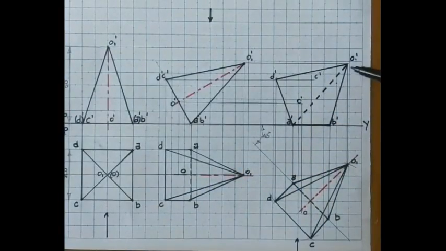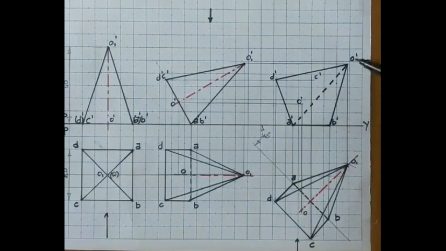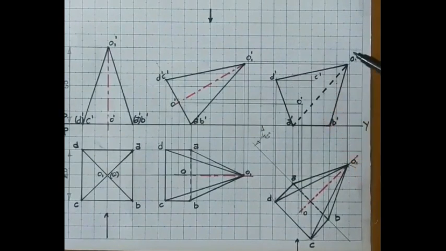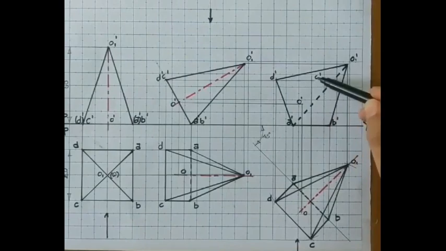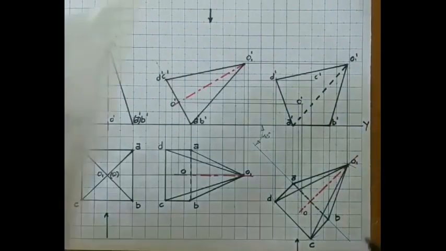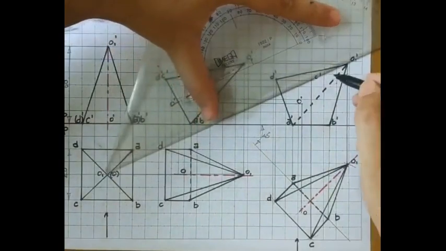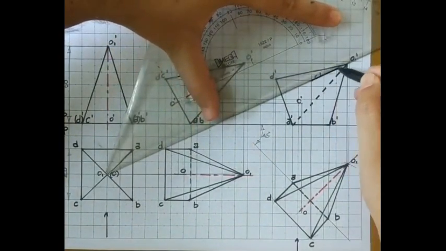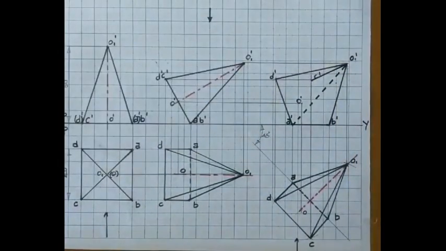The remaining slant edges: O to B is visible, already it's a boundary. O to D is visible, once again it is a boundary. Now to check O to C, C is visible. Once again O to C will be a dark line since C is visible here.